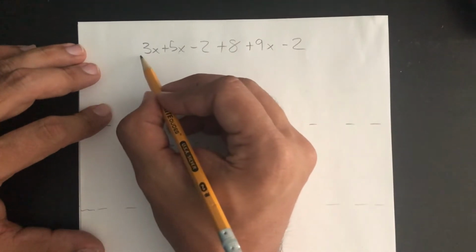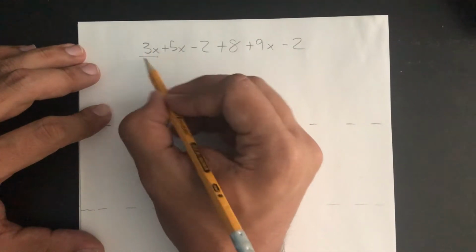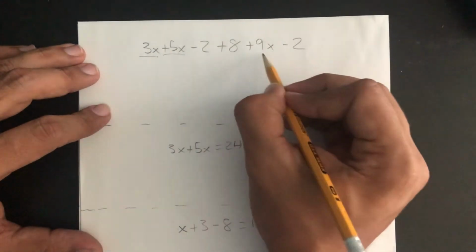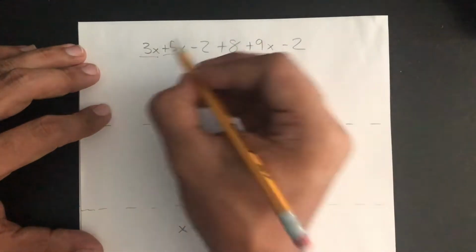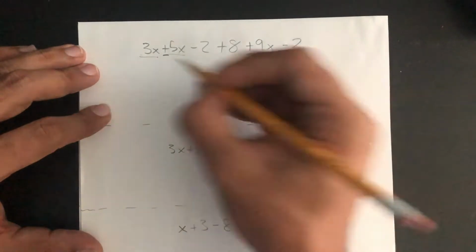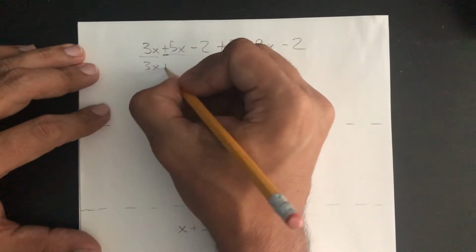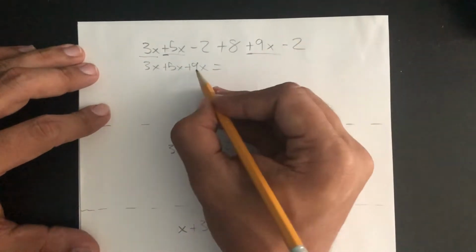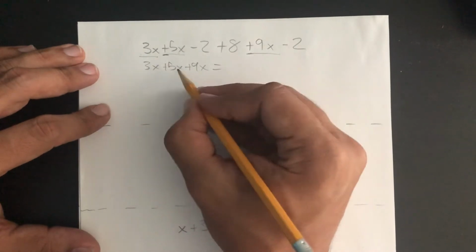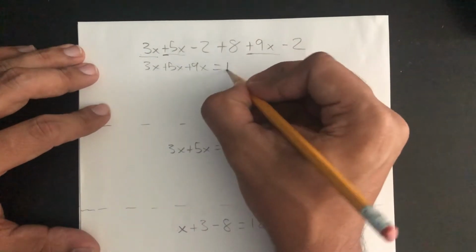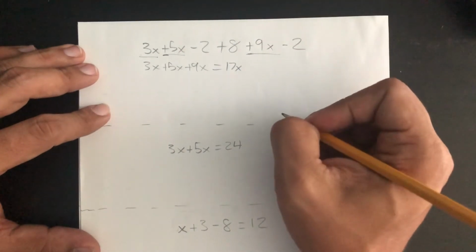So here you have to find everything. So let's start with the first one. I'm looking for everything that has an x. So I have 3x, 5x, and a plus 9x. You have to mark what's next to it so then you know what it's doing. So I'll bring that down. 3x plus 5x plus 9x. And that will tell me how many x's I have. I have 3 of them, 5 of them. That means I have 8, and then 9. So I have 17 x's.